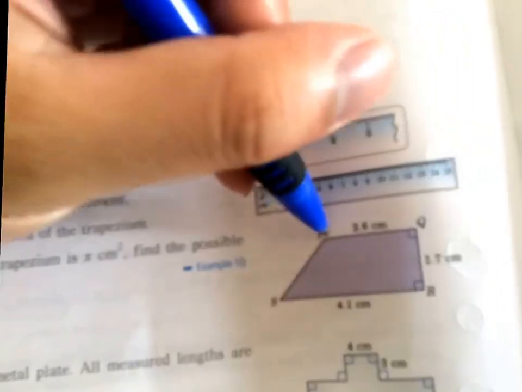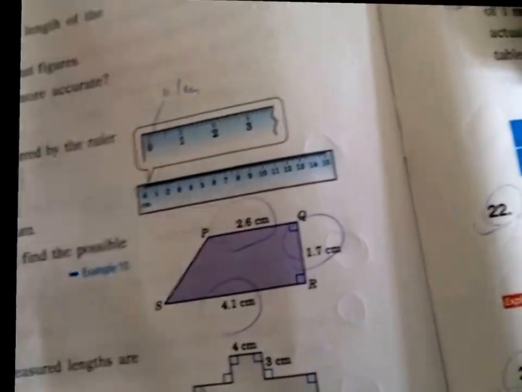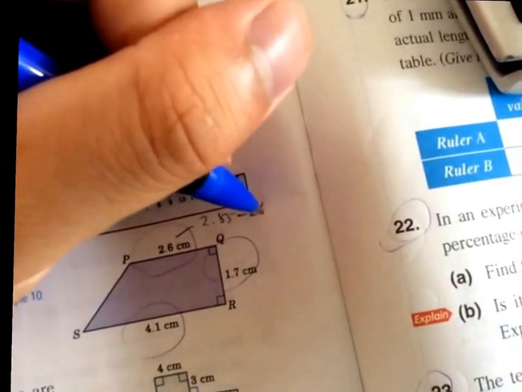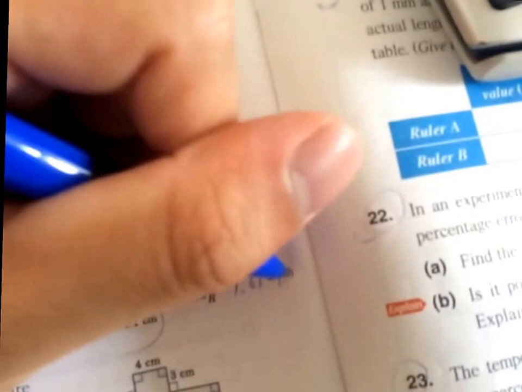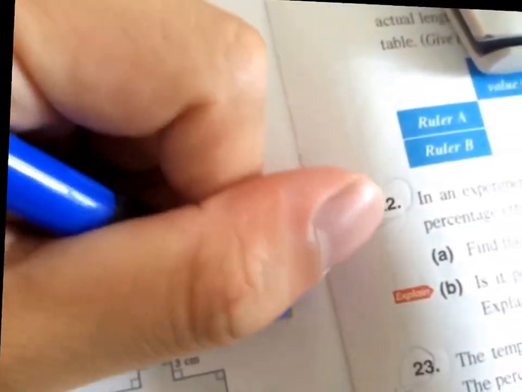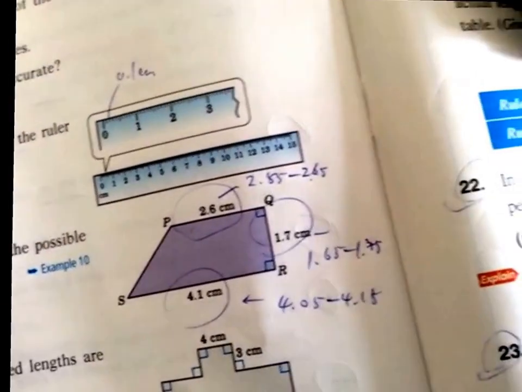Everyone will get 0.05 error. So it is 2.55 to 2.65, this 1.65 to 1.75, this one 7.05 to 7.15. Okay, so the possible range of the area.